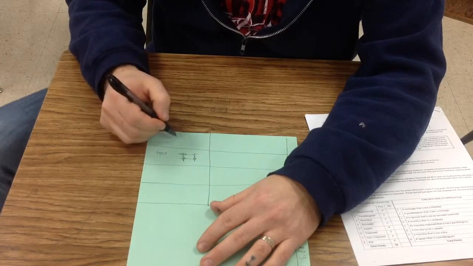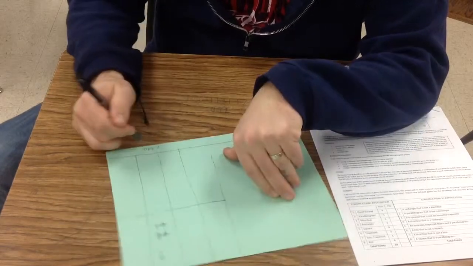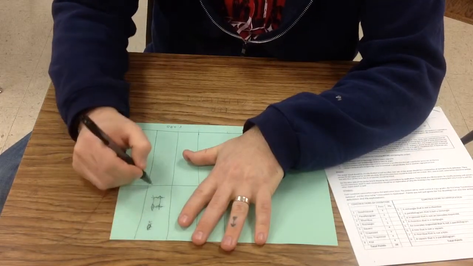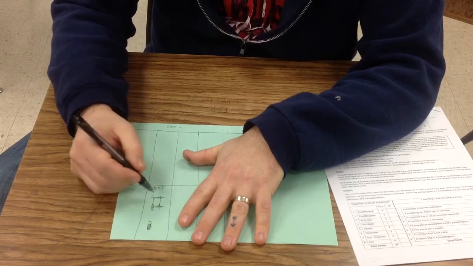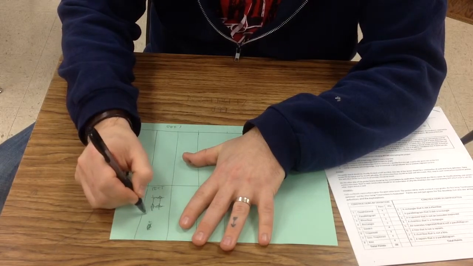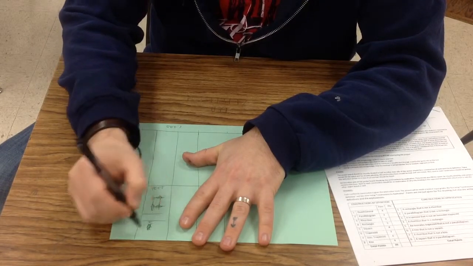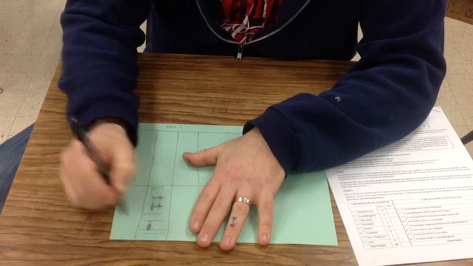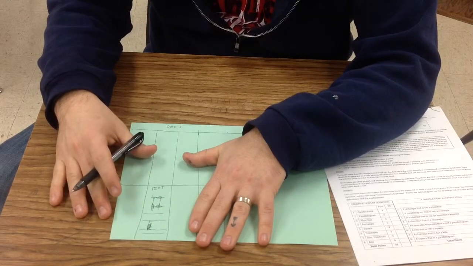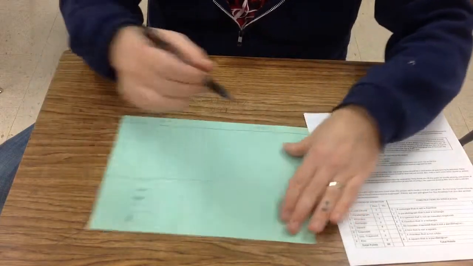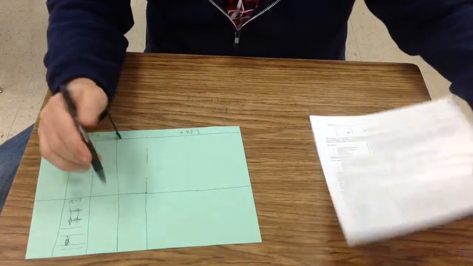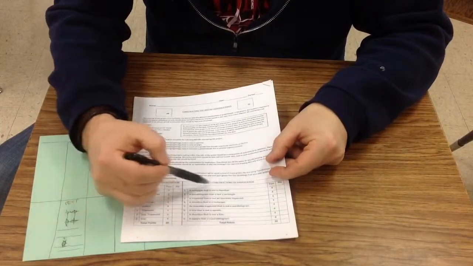But also on your definition side, for a rectangle, you will also write: a rectangle is a parallelogram or quadrilateral with 4 right angles. There's the definition of that.